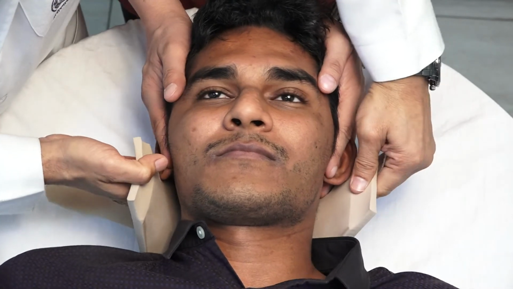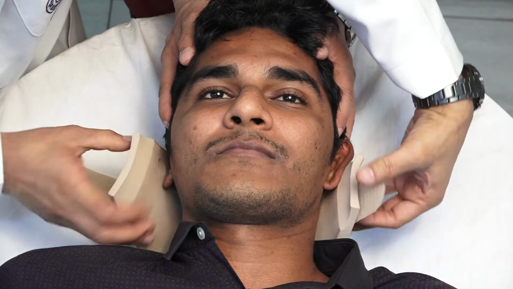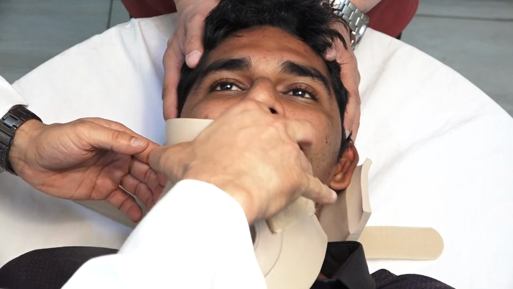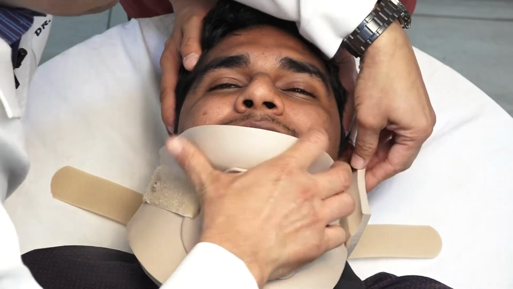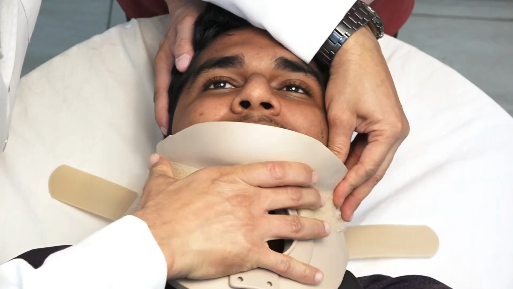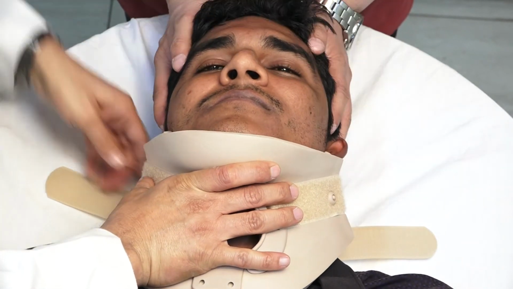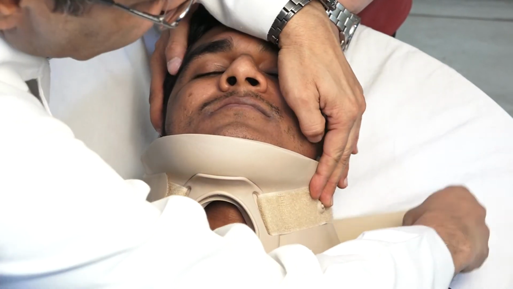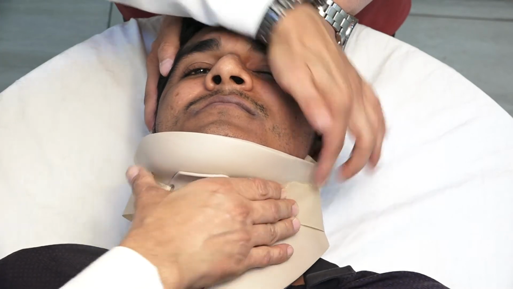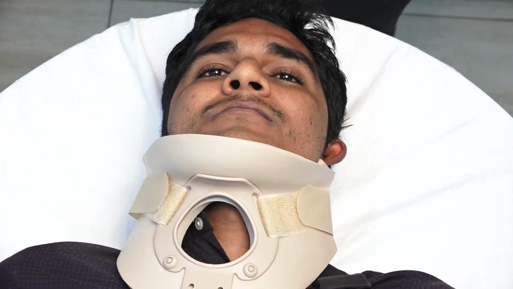Like this. You have to just hold it here, Dr. Ankit. And once this is in place, I will take the anterior component of it. I will fix it through the upper part here, and then we'll fix it with the Velcro tapes on either side. Now you can leave, and the spine is immobilized.